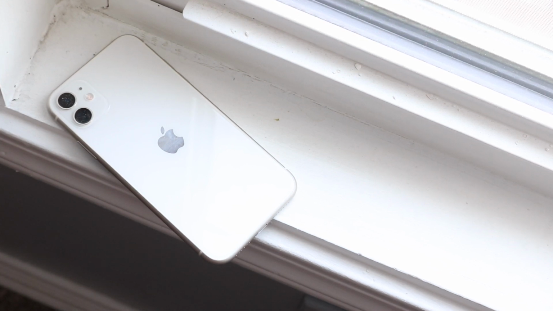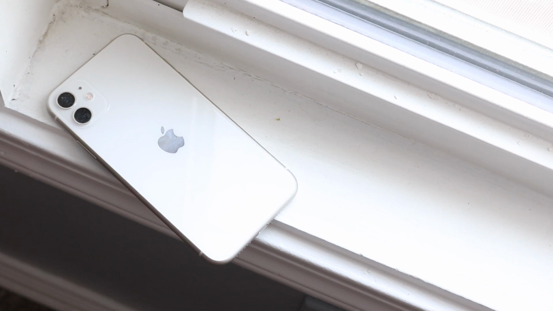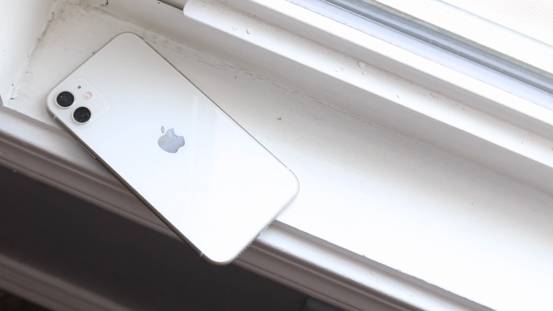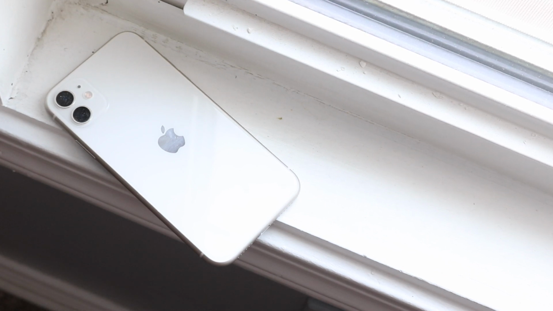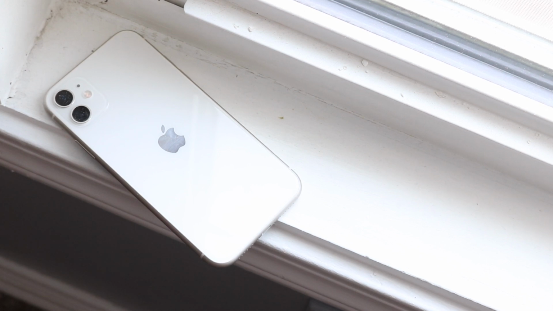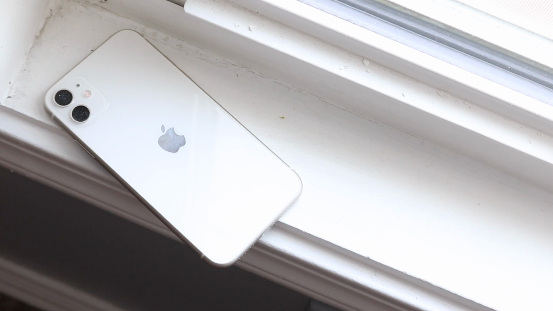So now moving on to the battery life, this is also pretty interesting because they both have almost the same size battery. We have a 3110 mAh battery on the iPhone 11 and a 3100 mAh battery on the Samsung Galaxy S10e. And what I can tell you is, from what I've heard and what I've been using, the battery on the iPhone 11 is very good.